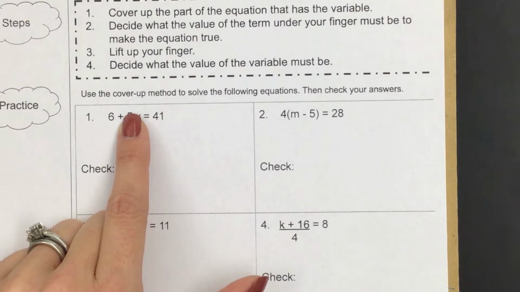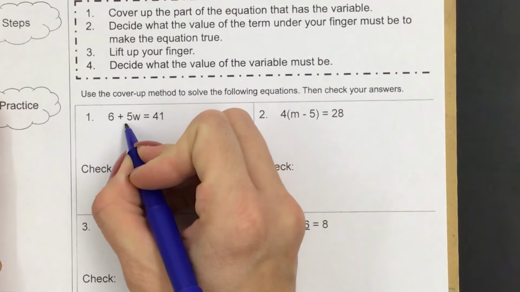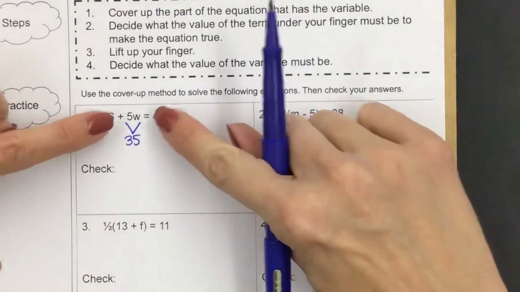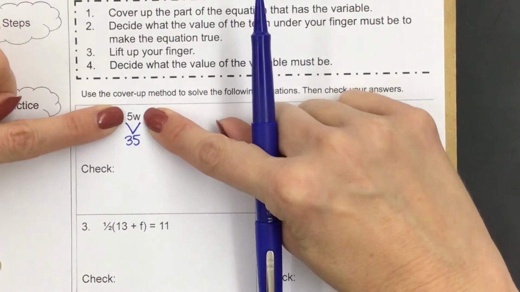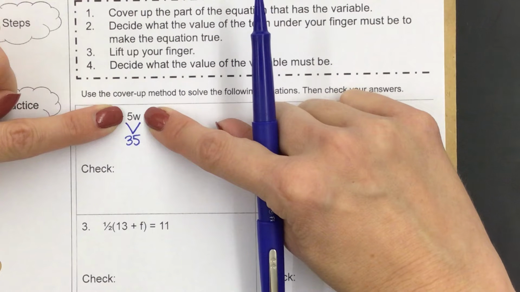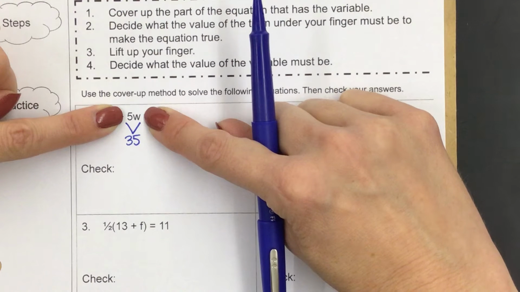Okay, Nathan, what'd you get? 35. Okay, so we're saying that the value of what was underneath my finger here is 35. Now I'm going to ignore the rest of it. What number would you multiply by 5 to get 35? Raise your hand when you feel like you know. Sal.